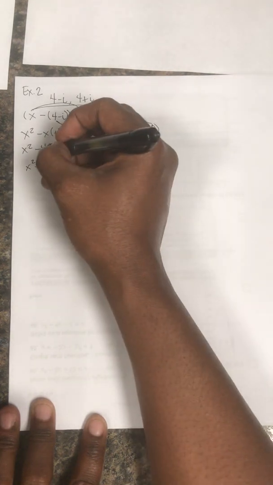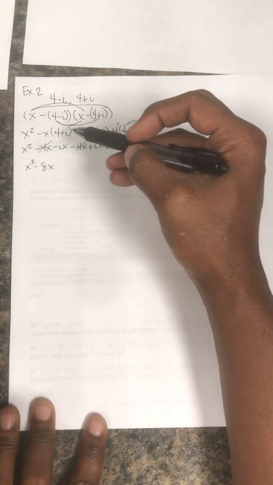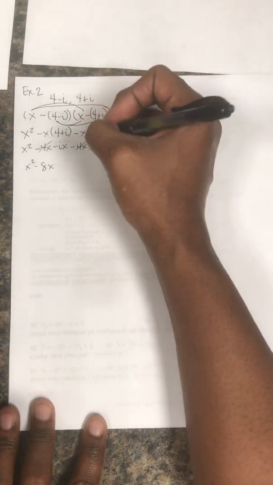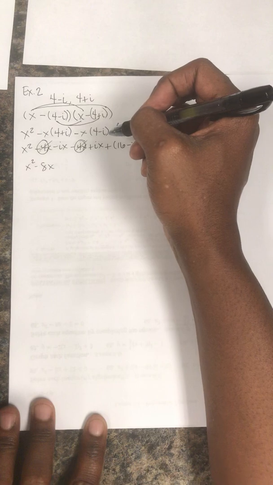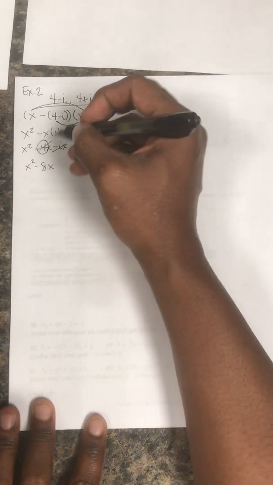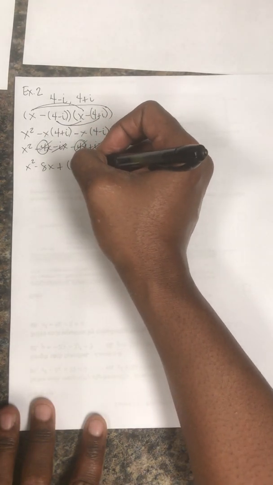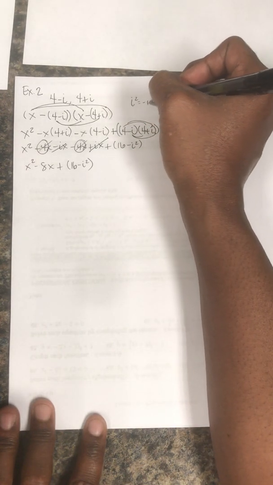Okay, so we're done with those, so we can kind of circle them a little. All right. Next, we have negative ix plus ix, and they actually cancel out. So we actually want to cross those out. All right. So now we're going to bring down the 16 minus i squared. All right, so remember i squared. Anytime you see i squared, you're going to replace it with negative 1. That should be a reminder from when we talked about complex numbers.